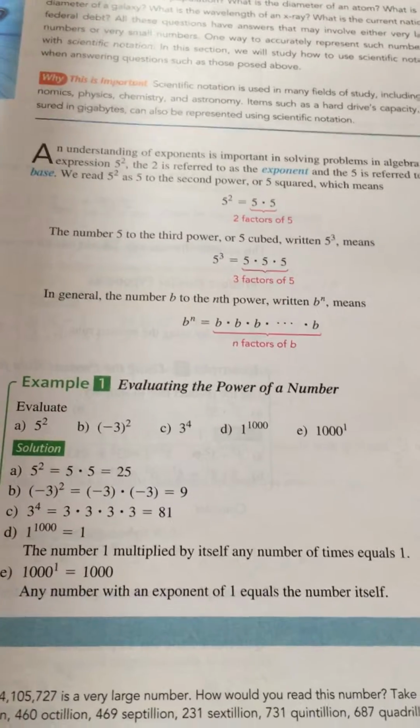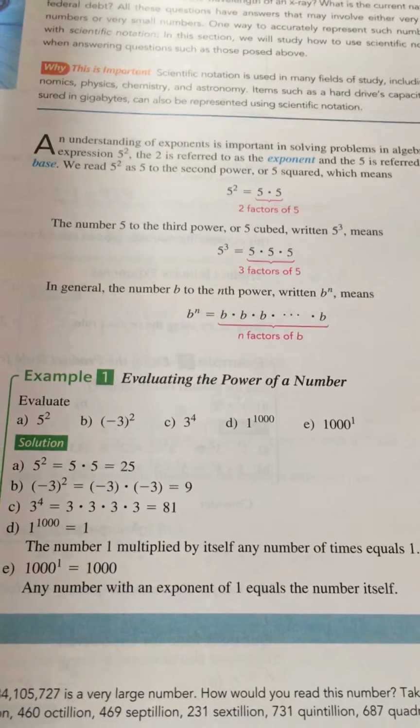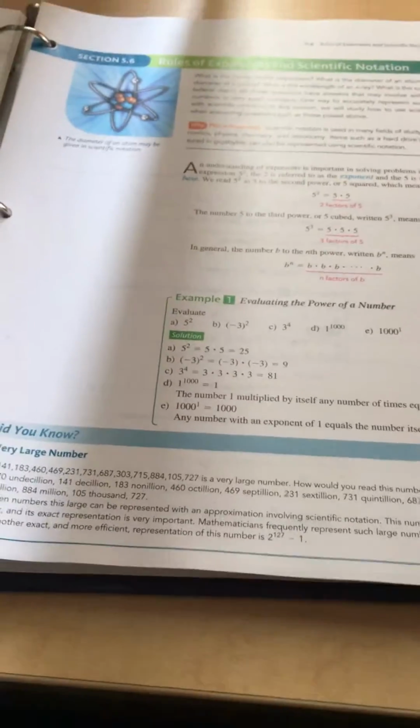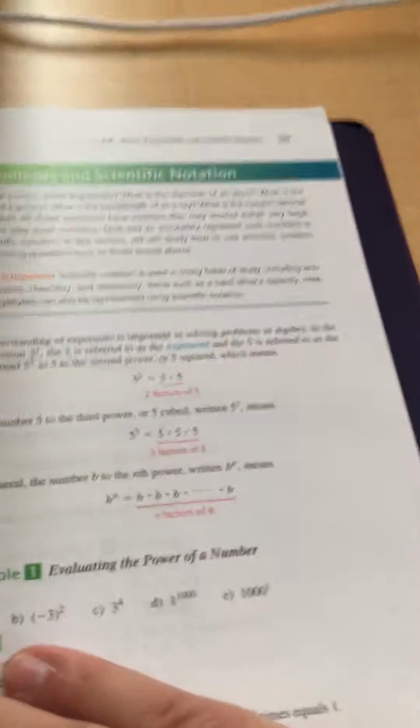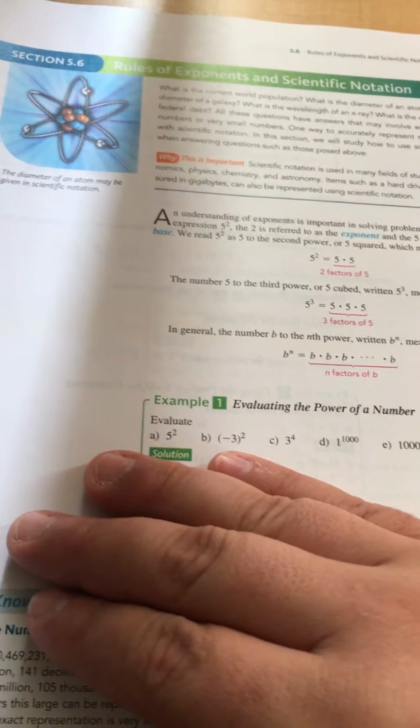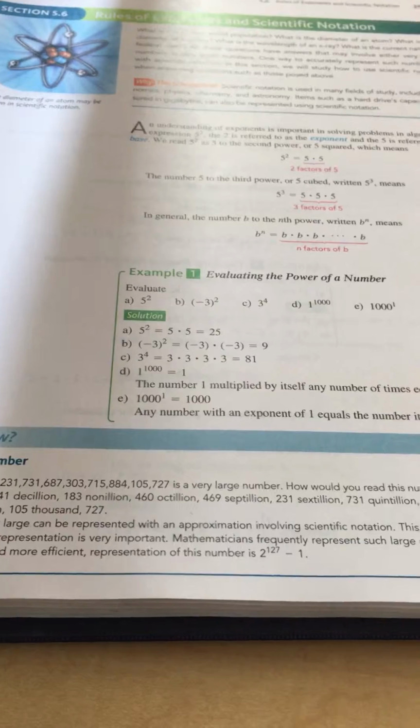So we're going to move on to example 1, evaluating the power of a number. A says to evaluate 5 to the power of 2, and we basically just went over that. It's just 5 times itself twice. Let's move on to B. Negative 3 to the power of 2.